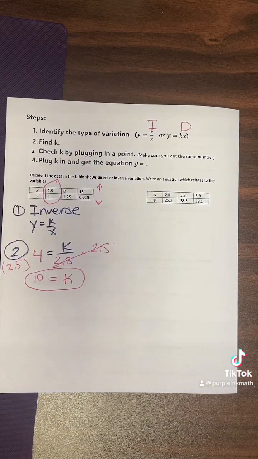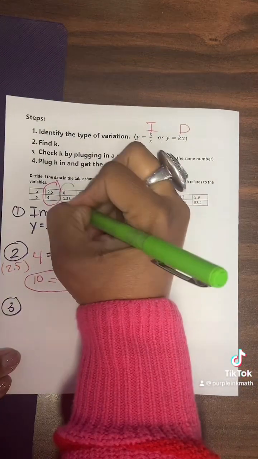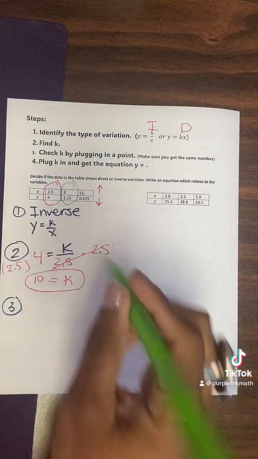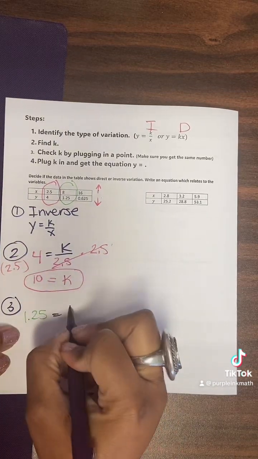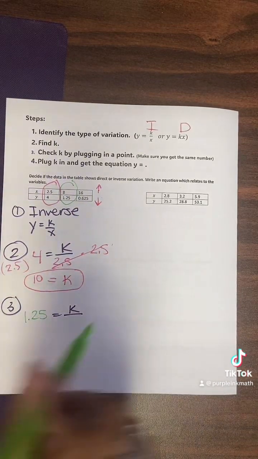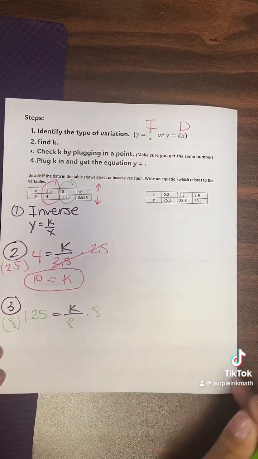Now, I want to double check to see if k is actually 10. If I don't get 10 again, then that means that this table of values is neither. It's not direct and it's not inverse. So I'm going to double check again. So what that means is I'm going to try another coordinate point. So that means the 1.25 is my y value, and the k, I'm double checking. My x is an 8. So I'm going to multiply both sides by 8.